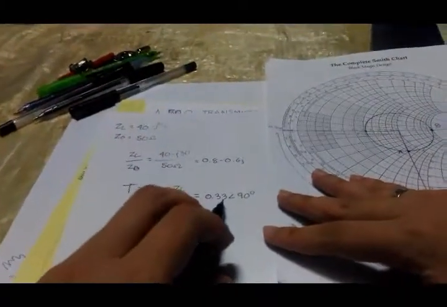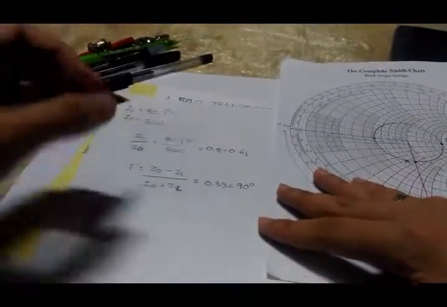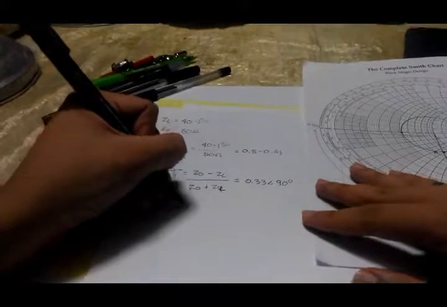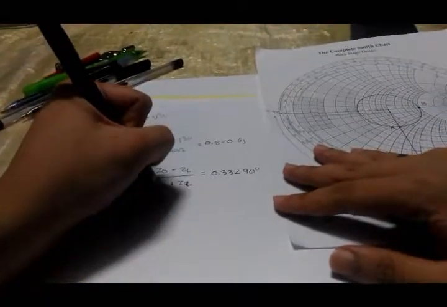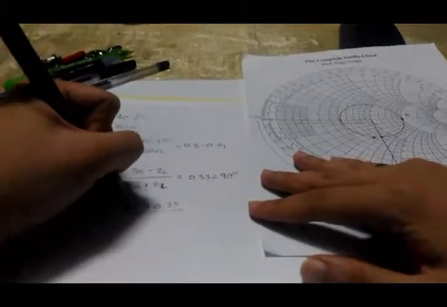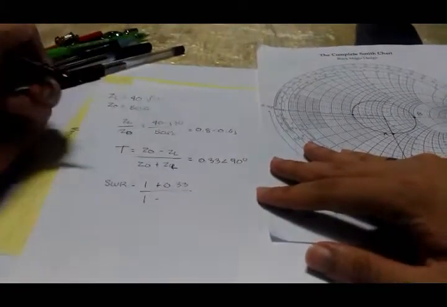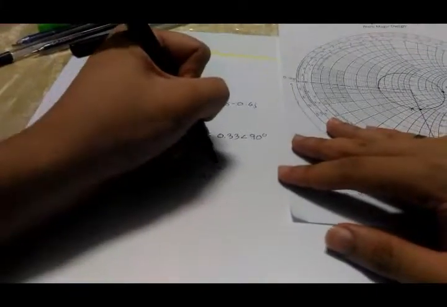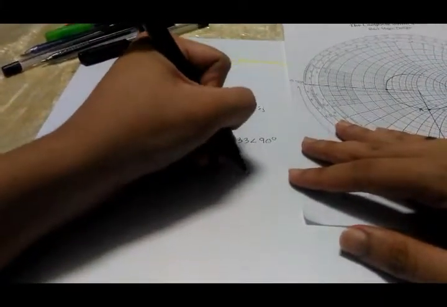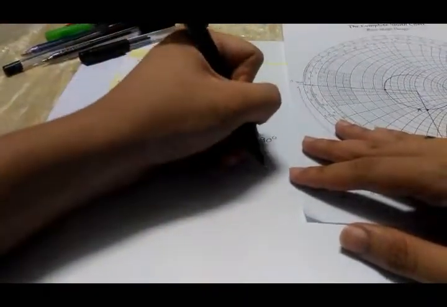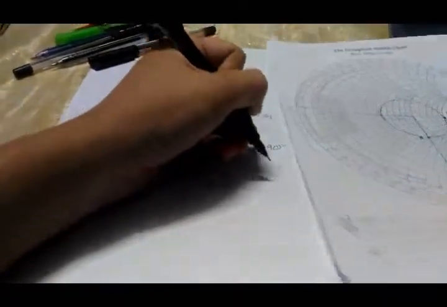This is already in polar form. The next equation that we'll be using is SWR equals 1 plus 0.33 over 1 minus 0.33, and that will be equal to 1.985. So that's the value of the real axis crossing of the SWR circle.